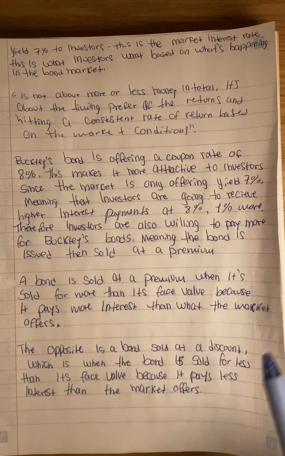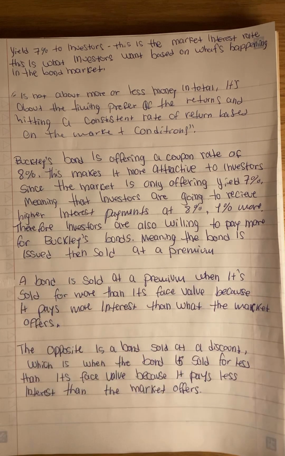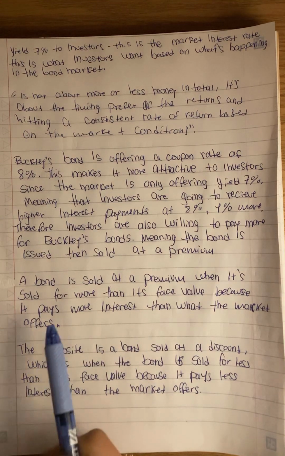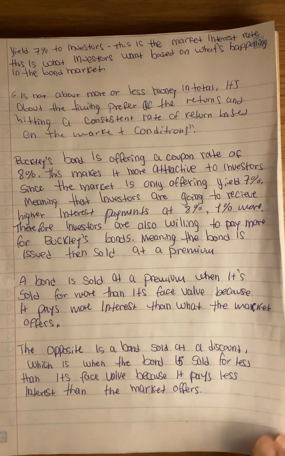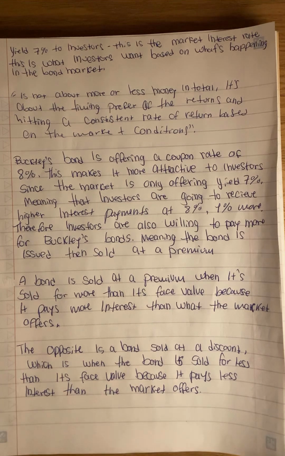Therefore, investors are willing to pay more for Buckley's bond, meaning that the bond is then issued or sold at a premium. A bond is sold at a premium when it's sold for more than its face value because it pays more interest than what the market offers. It makes it more attractive to them.